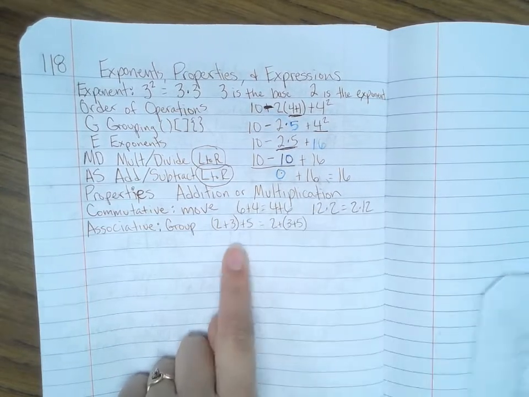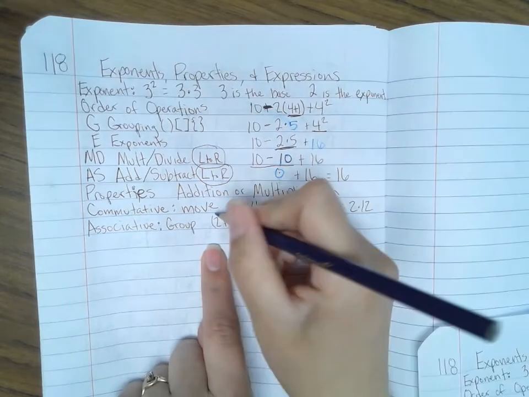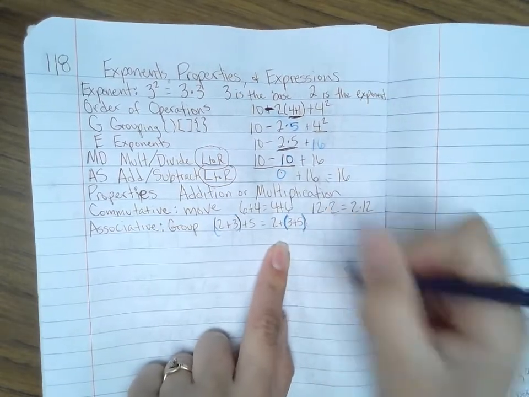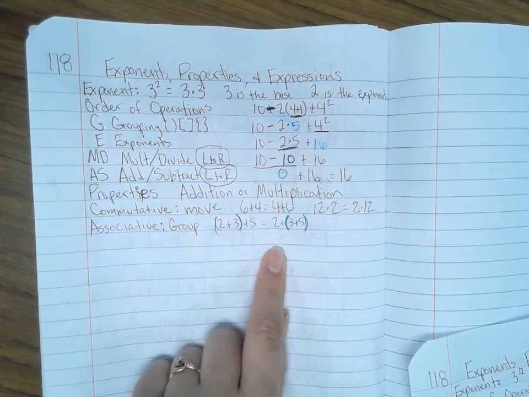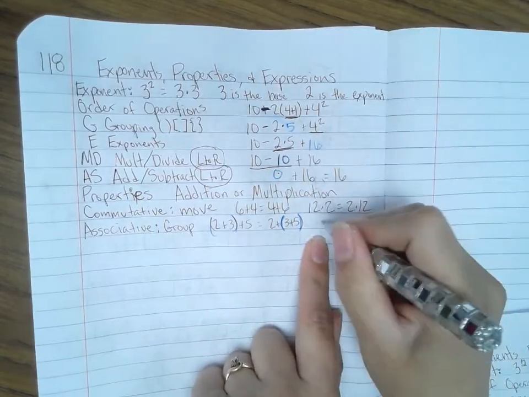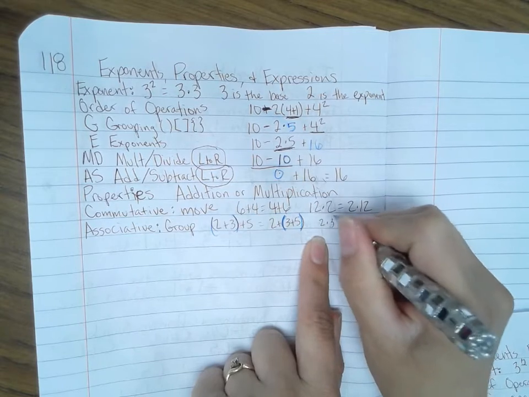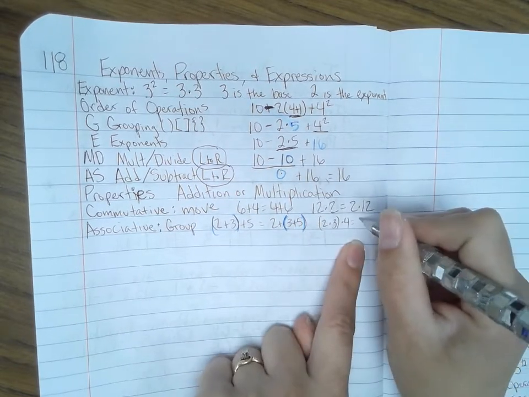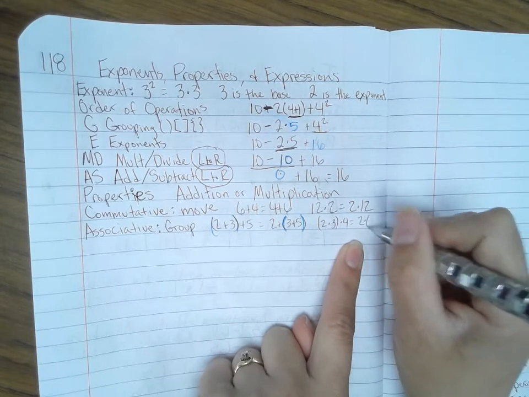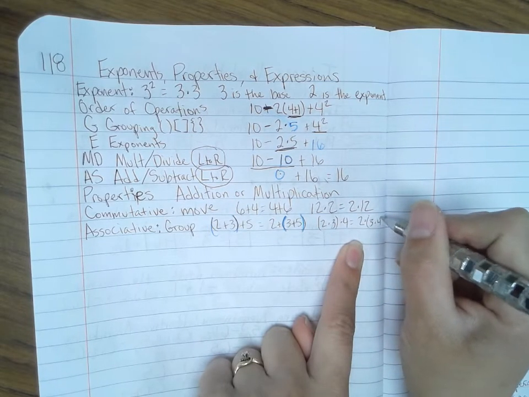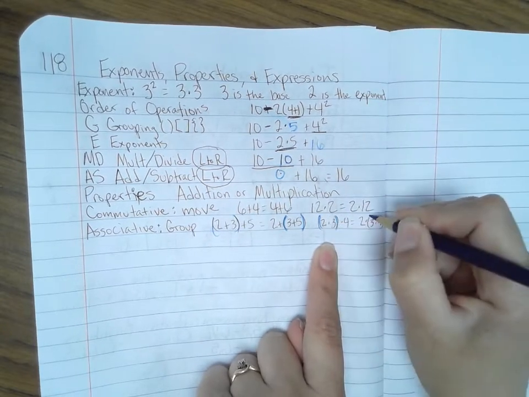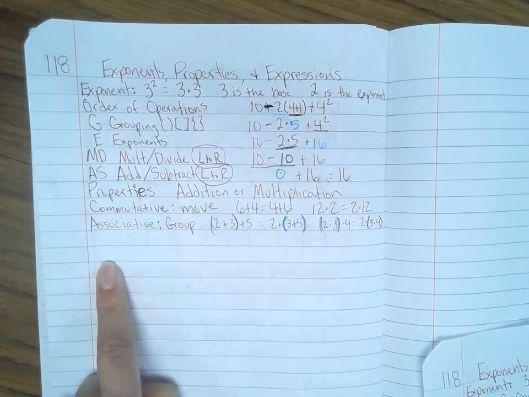Notice how the parentheses moved here. This is a group, but here this is a group. Also works with multiplication. 2 times 3 in parentheses times 4 is going to be the same as 2 times in parentheses 3 times 4. To associate means to group. That would be your associative property.